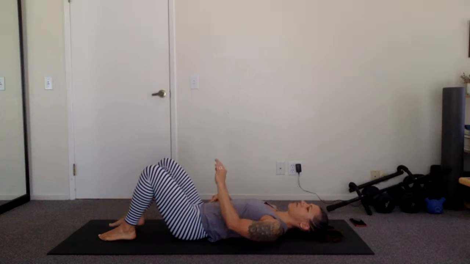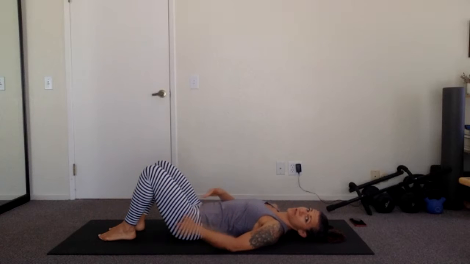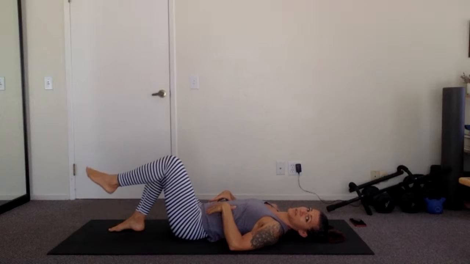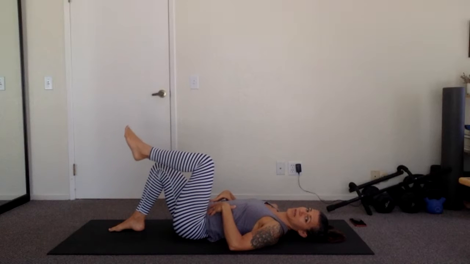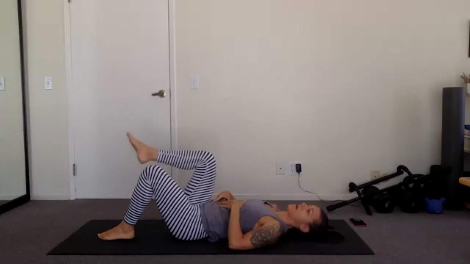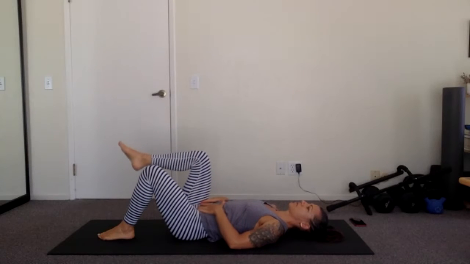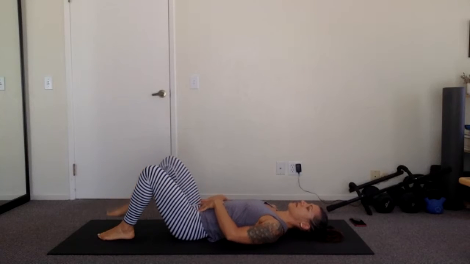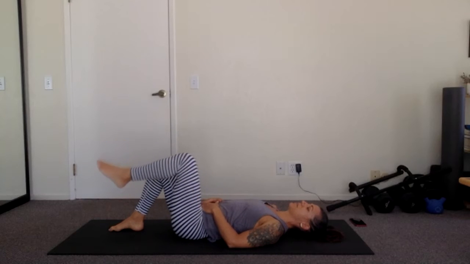Ideally, a great goal to have would be no movement in your pelvis as you lift one leg and lower it, and then no movement as you transition to lifting the other leg, right? So that's where we really call in the strength of the belly to keep the pelvis stable and to keep the lumbar spine and the low back in neutral.